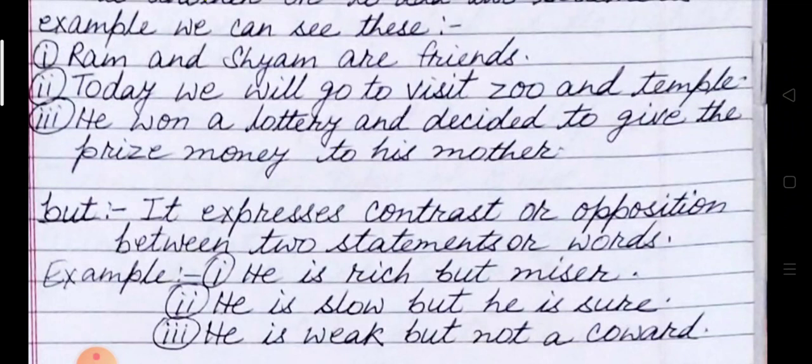And third number is, he won a lottery and decided to give the prize money to his mother. Now here I have added two sentences. First sentence is, he won a lottery, and second sentence is, he decided to give the prize money to his mother. Okay, and I have added it with and, and now it has become one sentence. He won a lottery and decided to give the prize money to his mother. You have already read it in compound sentences, remember.